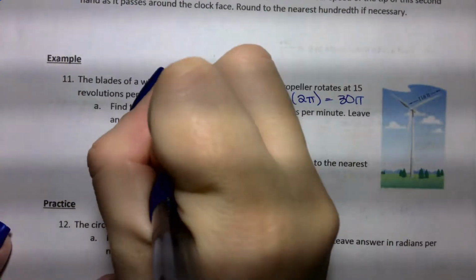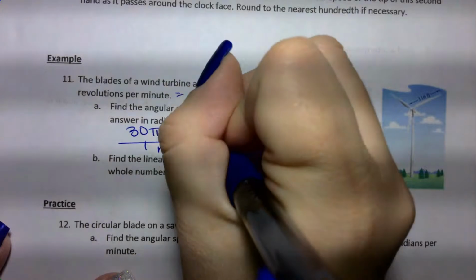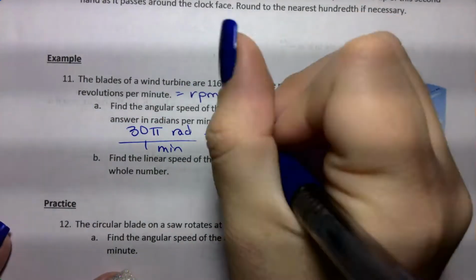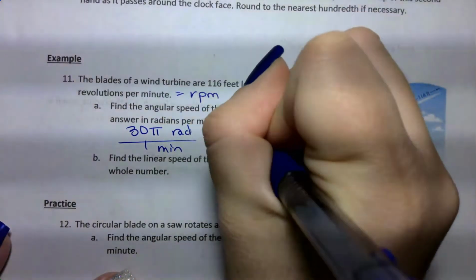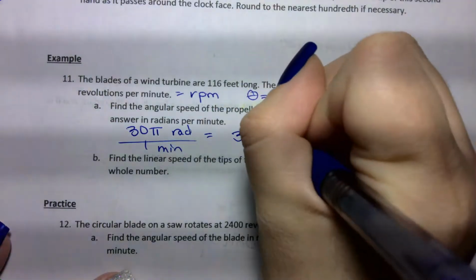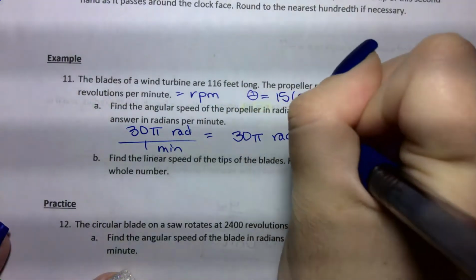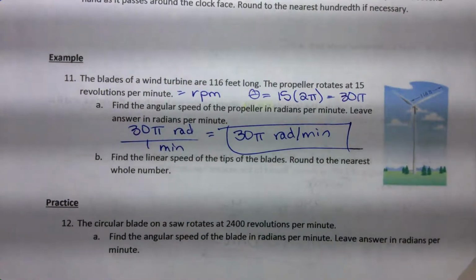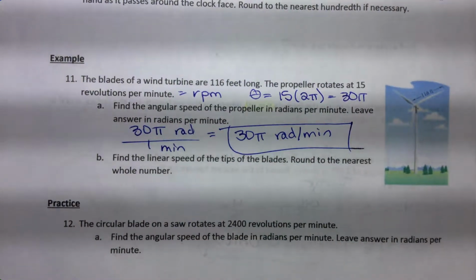So each revolution was already in minutes. This will give me 30 pi divided by 1, which is just 30 pi radians per minute. So whenever it asks for radians per minute, I want to make sure that I don't type this out as a decimal and I leave it with the pi.